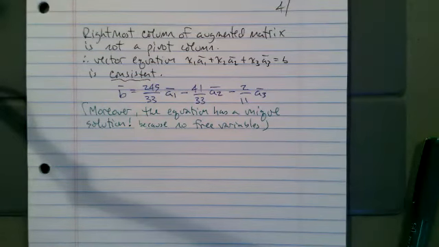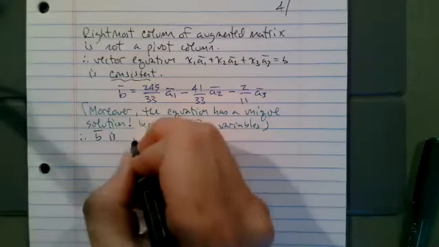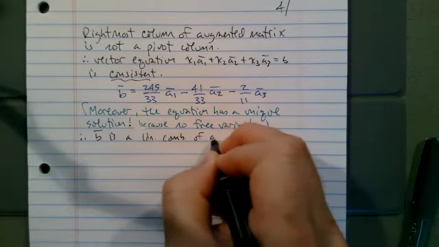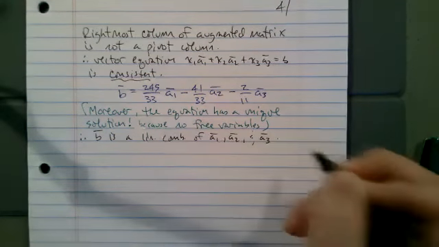So we get a consistent equation, and therefore B is a linear combination of the vectors A1, A2, and A3.